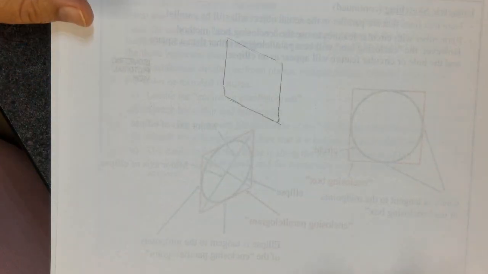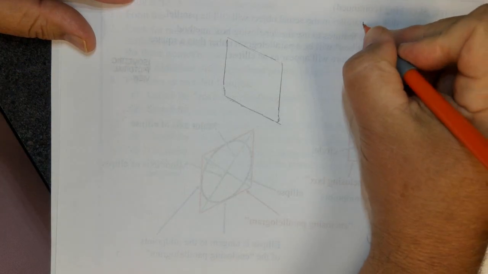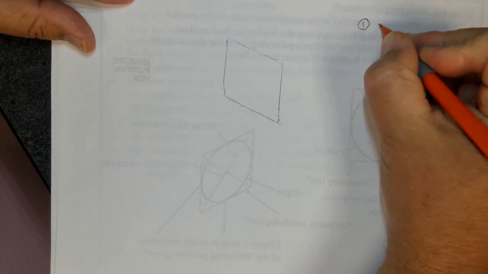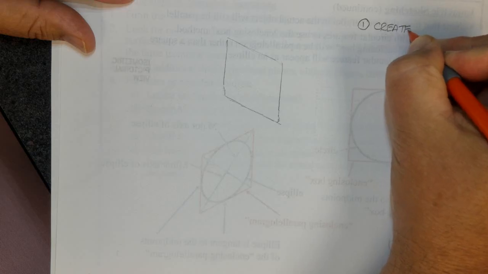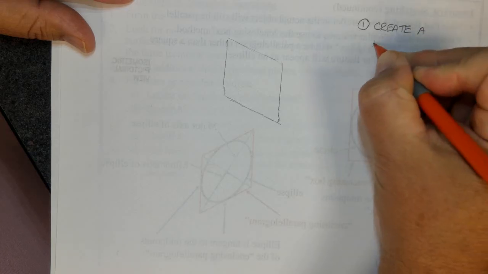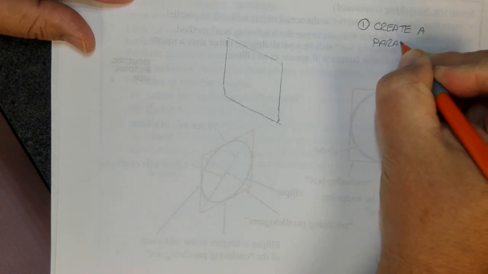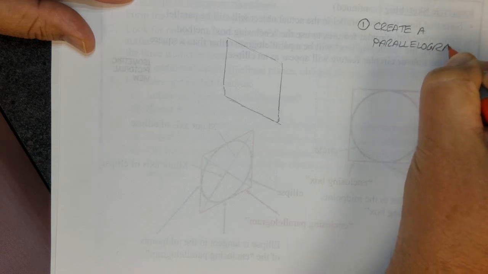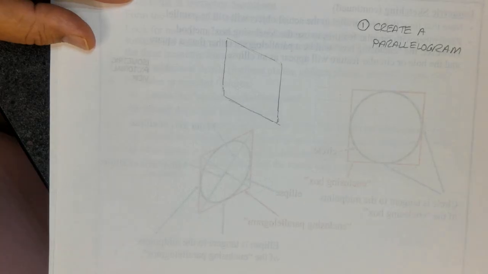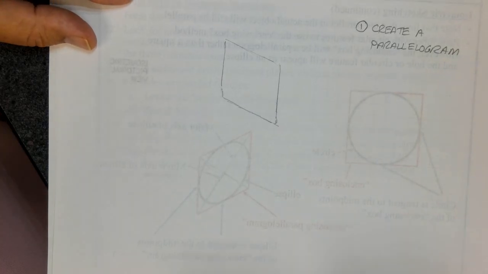So this is a parallelogram, and that's step one: we have to create a parallelogram. I hope that's spelled right.